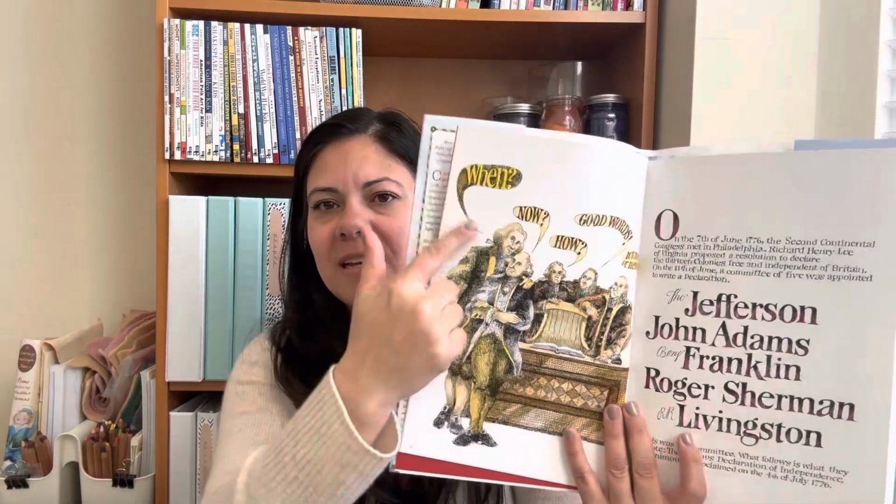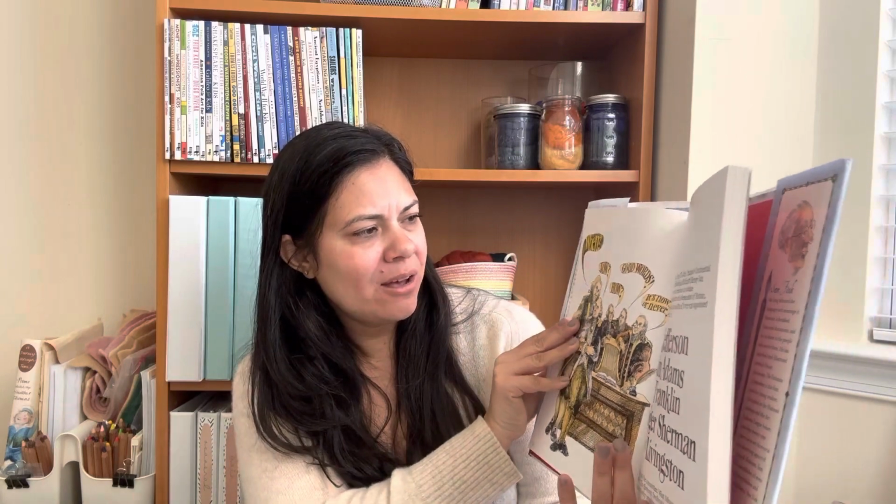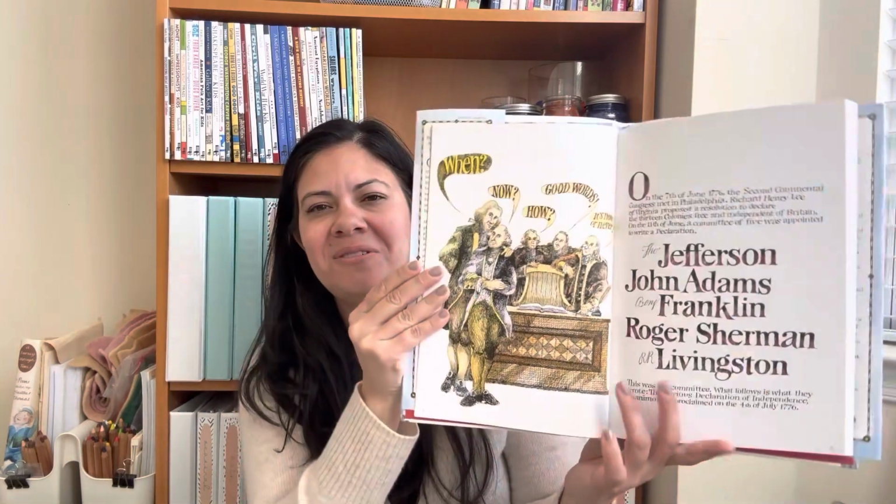We used The Declaration of Independence, The Words That Made America, illustrated and inscribed by Sam Fink. Now, he liked this book because of the pictures, because they constantly were like, when, now, how? Good words. It's now or never. So he really enjoyed this.